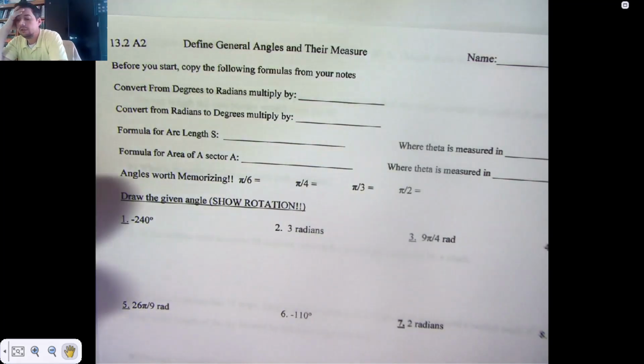All right, what do we got here? We got the homework off 13-2. You guys can copy all this stuff from your notes. All right, what do we got here?